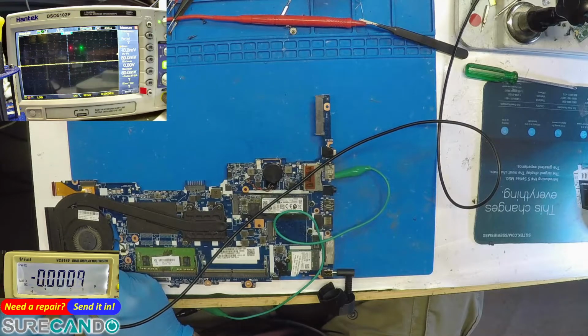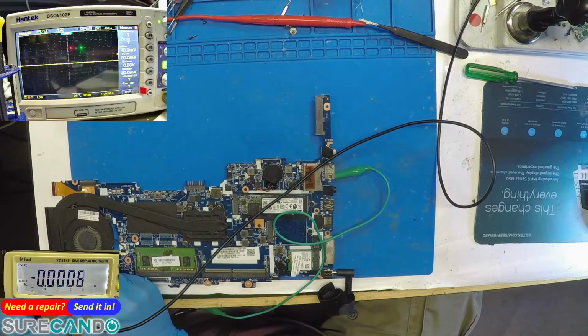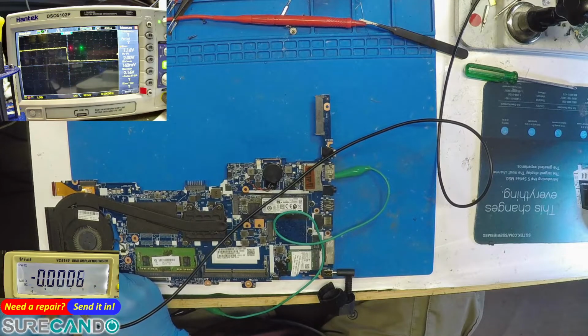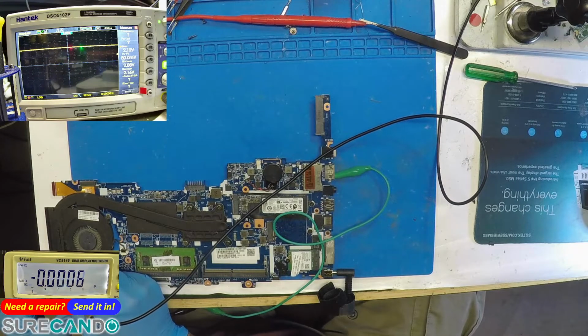The power button when I press. Power button pressed. So you can see it going down when I press the power button. Yeah, that is 3 volts.